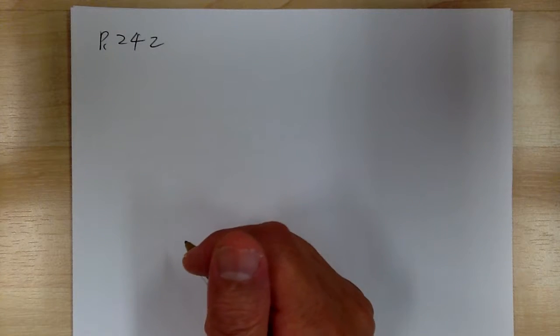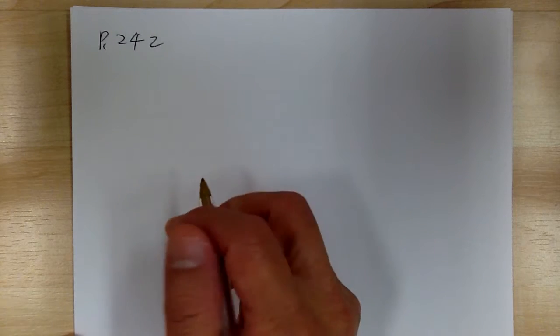Open your book to page 242. Today's lesson is on simplifying algebraic expressions. So it's very similar to yesterday's lesson, it just has more factors and more terms. So let's go through the example.